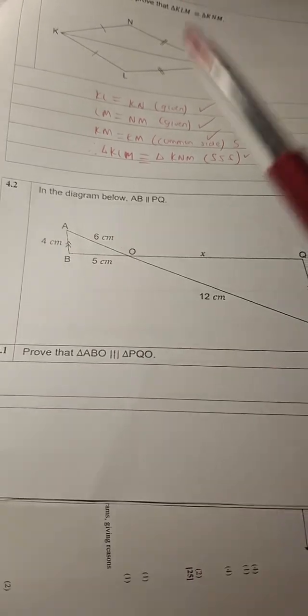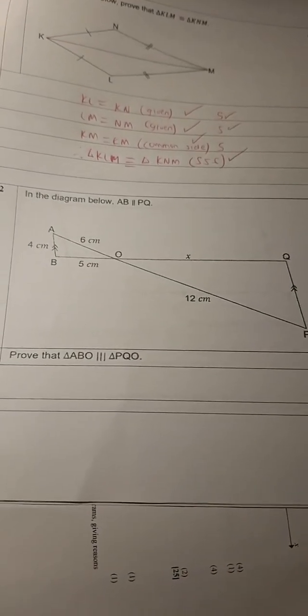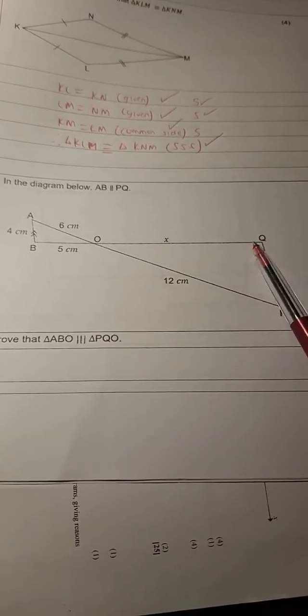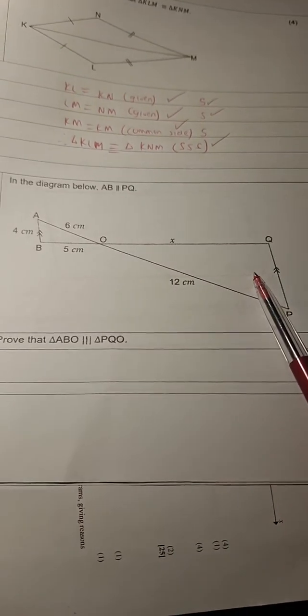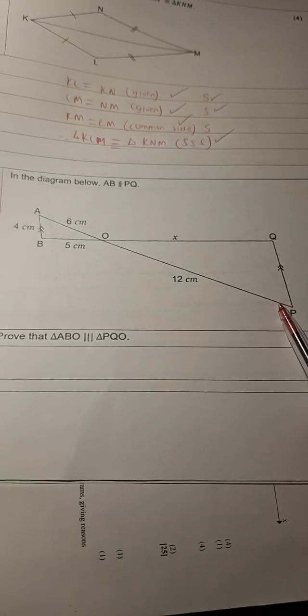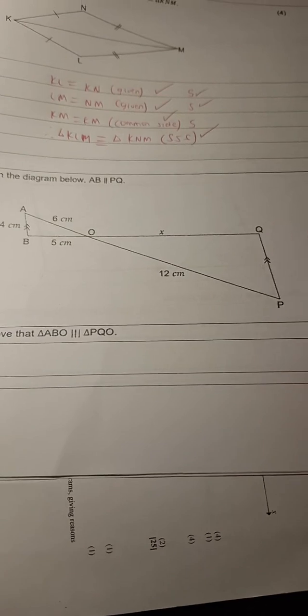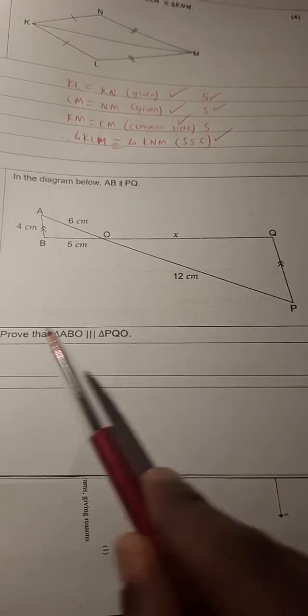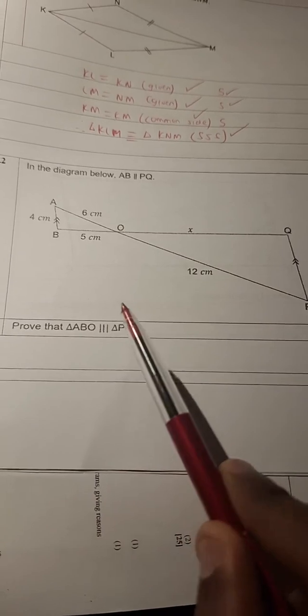This triangle has all three sides. Triangle PQO has only side OP. We don't know what OQ is. We don't know what PQ is. And we are asked to prove that triangle ABO is similar to triangle PQO.